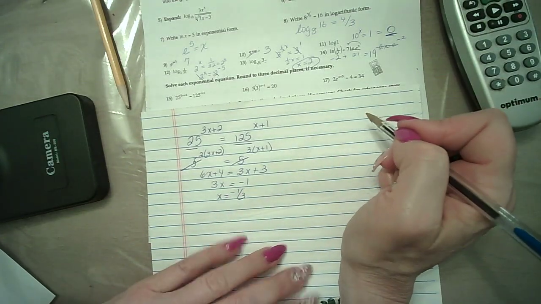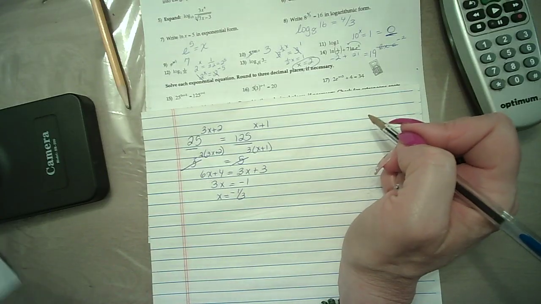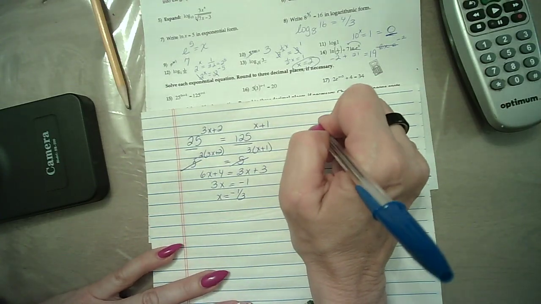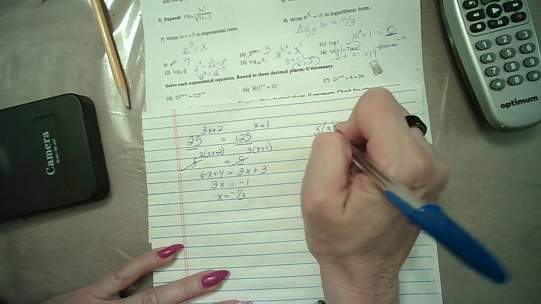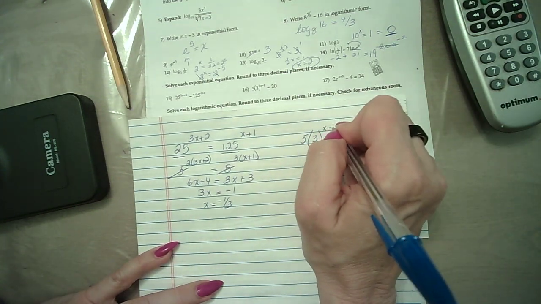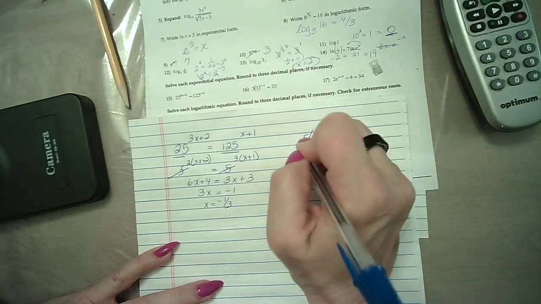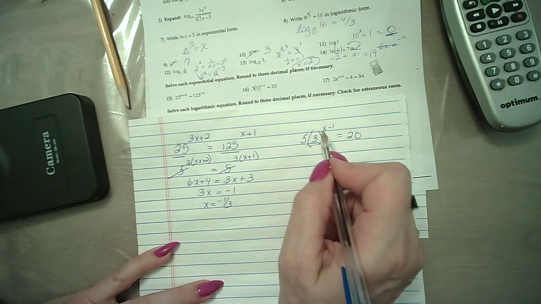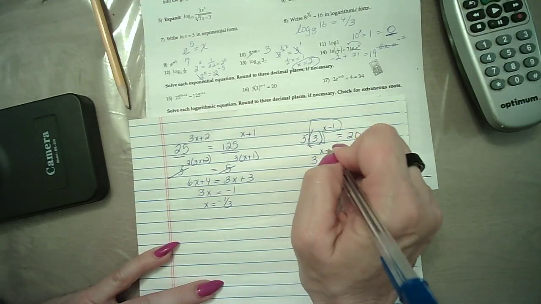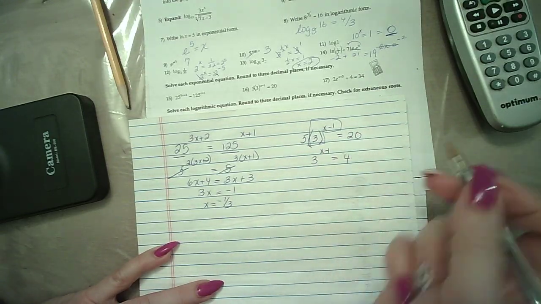Okay, let's look at number 16. So I have 5 times 3 to the x minus 1 equals 20. Divide both sides by 5. Remember, we need to isolate that base. So I get 3 to the x minus 1 equals 4.